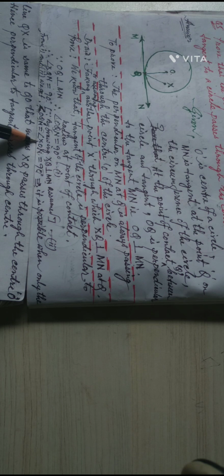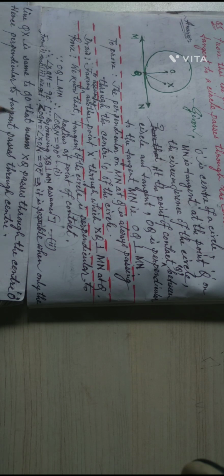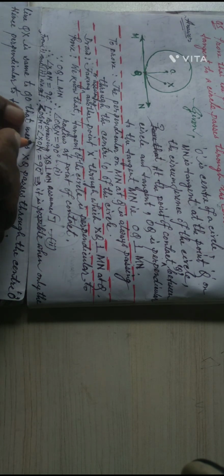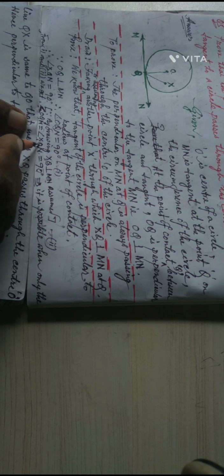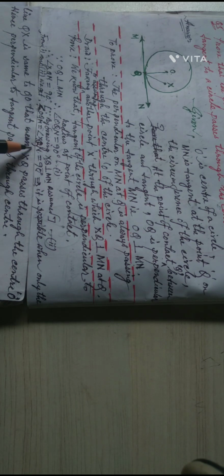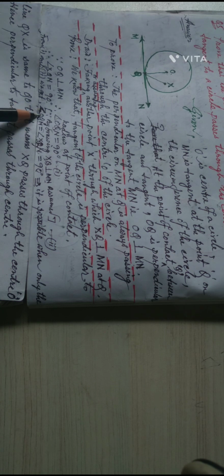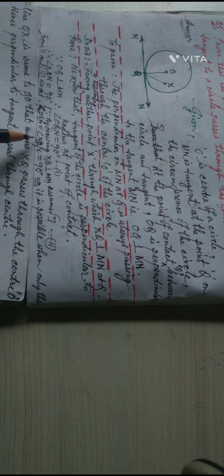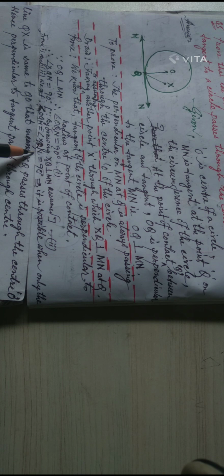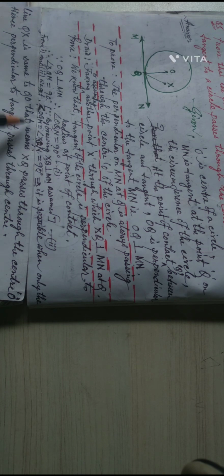Okay. What is it? XQN and OQN, on the same line QN, one from O at 90 degrees, one from X at 90 degrees. So therefore, it is proved that O and X are lying on the same line.